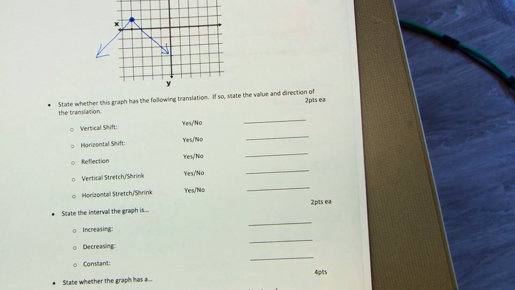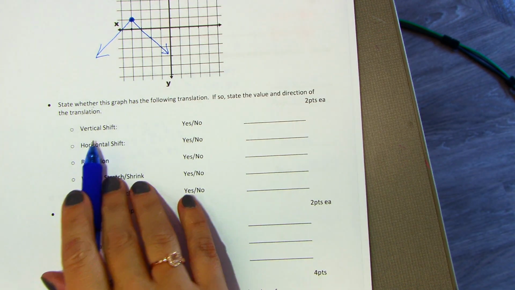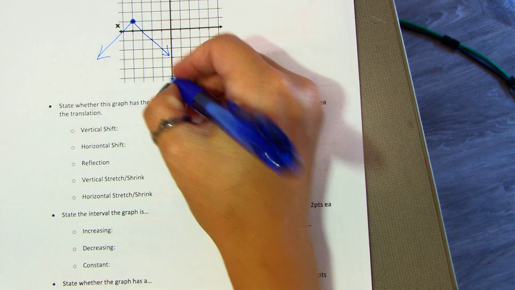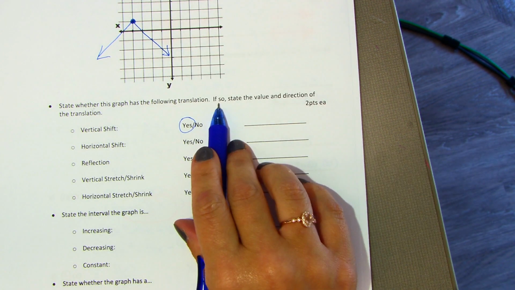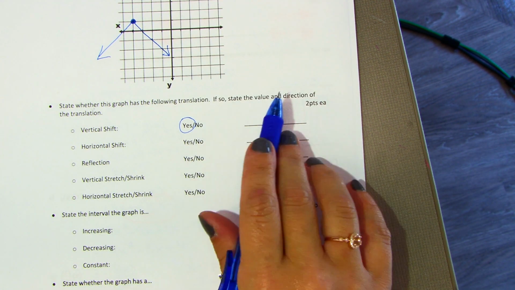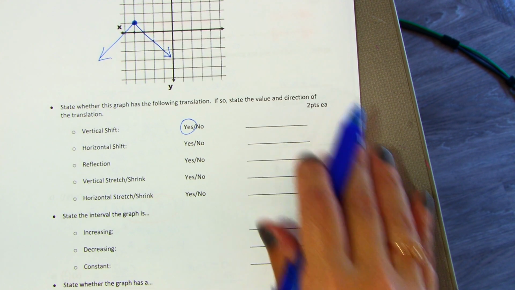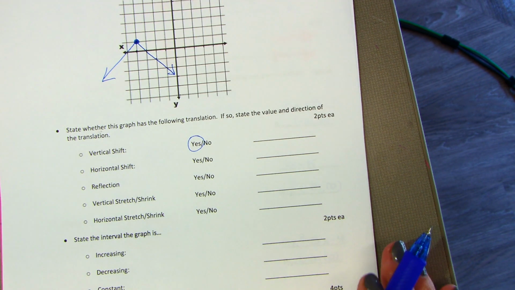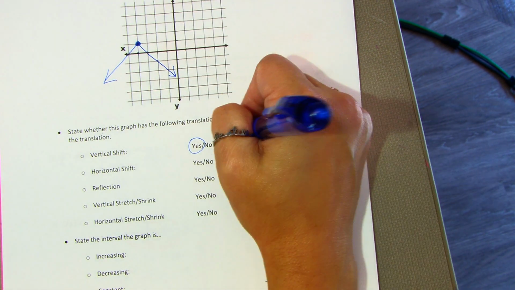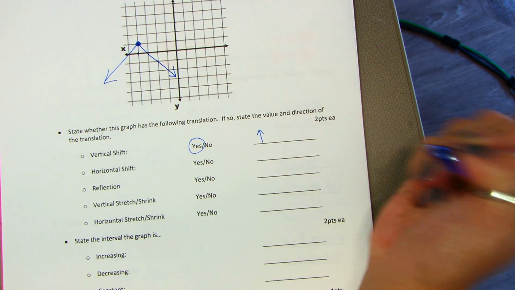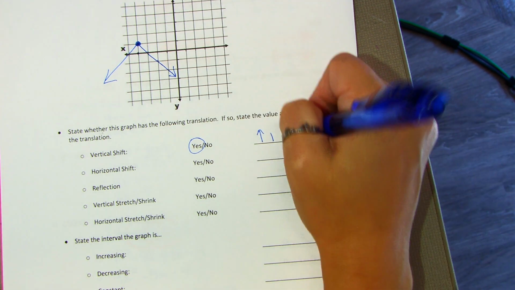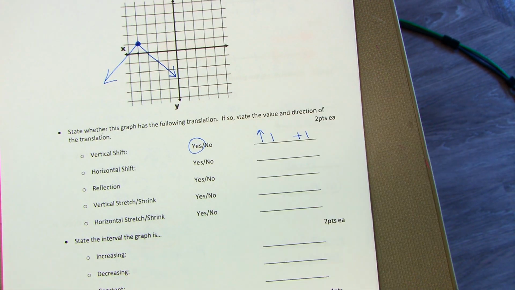There are two different ways we could do this, and I'm going to show you the way that I prefer. You can do an arrow indicating which direction we went. We went up 1, or you can put +1. I prefer the arrow method because when it comes to horizontal shifts, they go the opposite direction. So, yes, there was a horizontal shift. In this case, we went to the left 4 units.